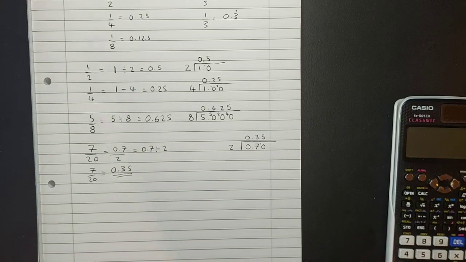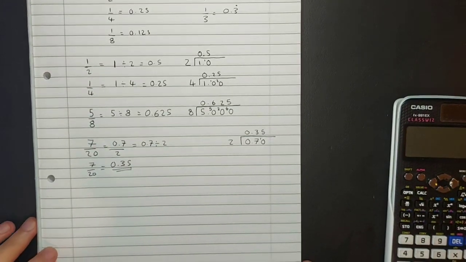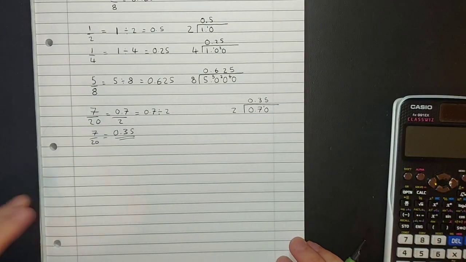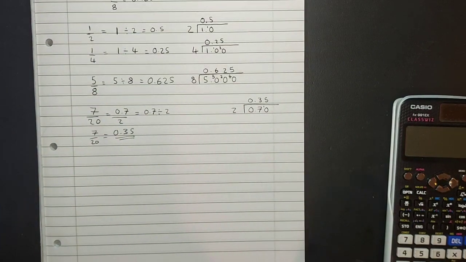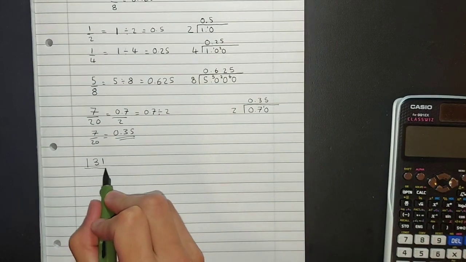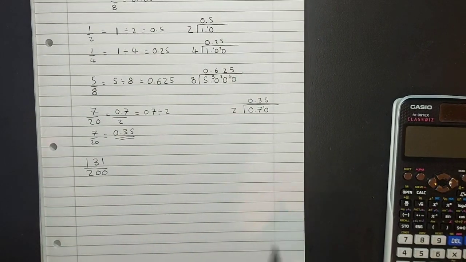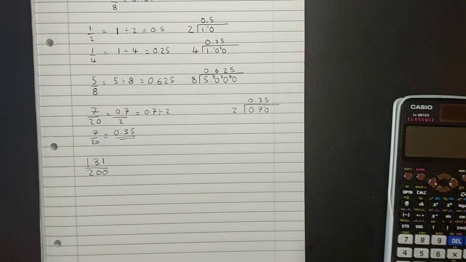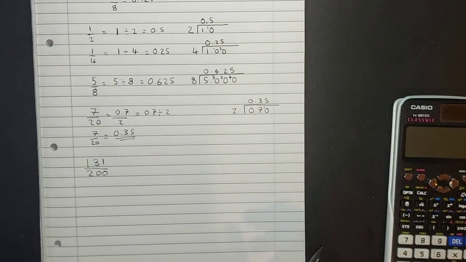Cool, let's have a look at one last one. We're going to use the same kind of approach. This time it's just going to be a slightly messier looking one. This time I want to convert 131 over 200 into a decimal. I'm going to follow the same logic. I want to divide by 2 because it's a lot easier.